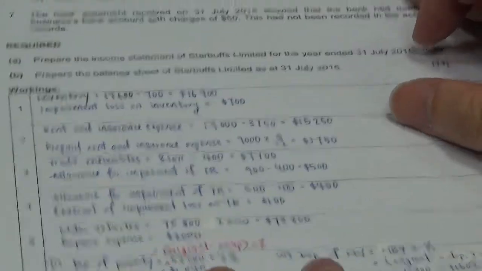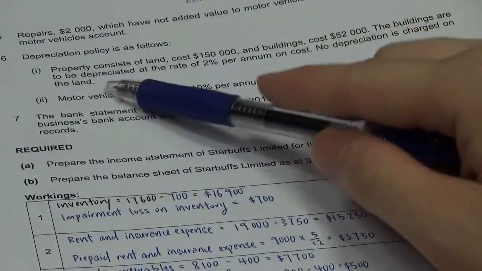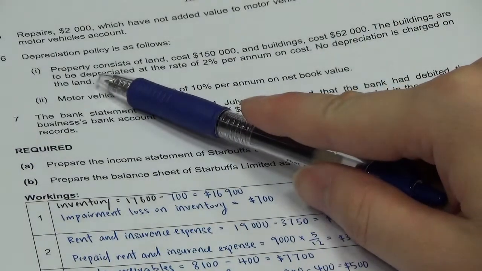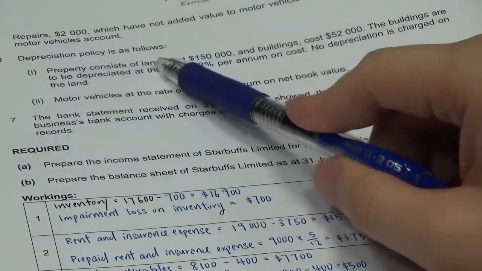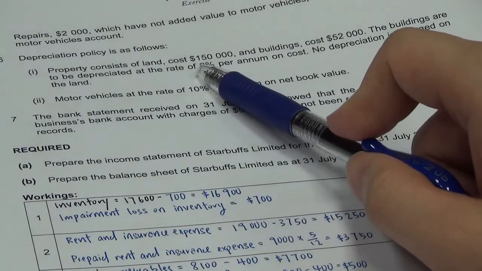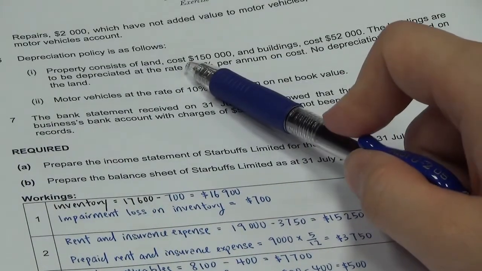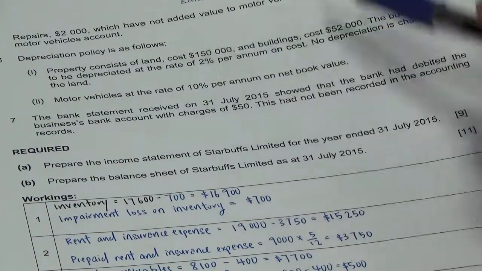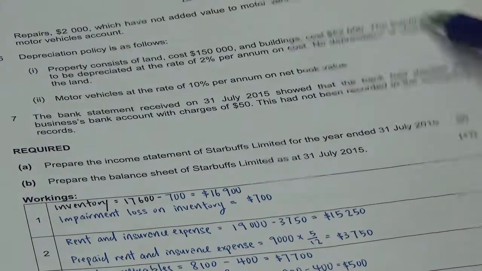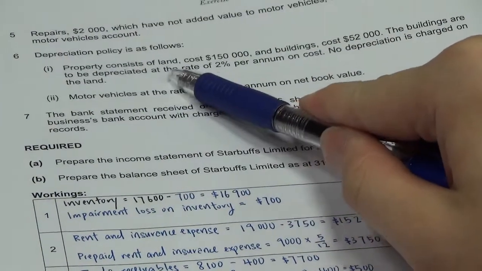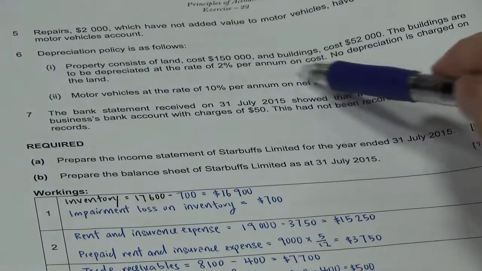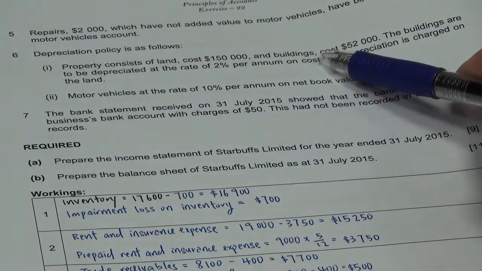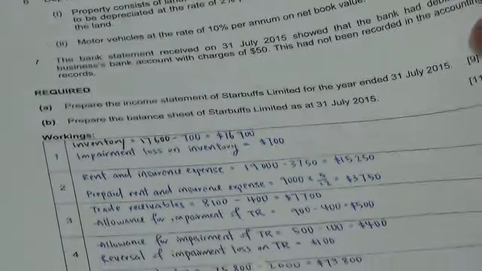Then you move to info 6. Basically, they are saying that property is broken down into 2 components, land and buildings. Land you do not depreciate, because land only appreciates in value, it does not drop in value. Buildings you have to depreciate. They say that the building is to be depreciated at a rate of 2% per annum on cost. On cost refers to the straight line method. So how to calculate?